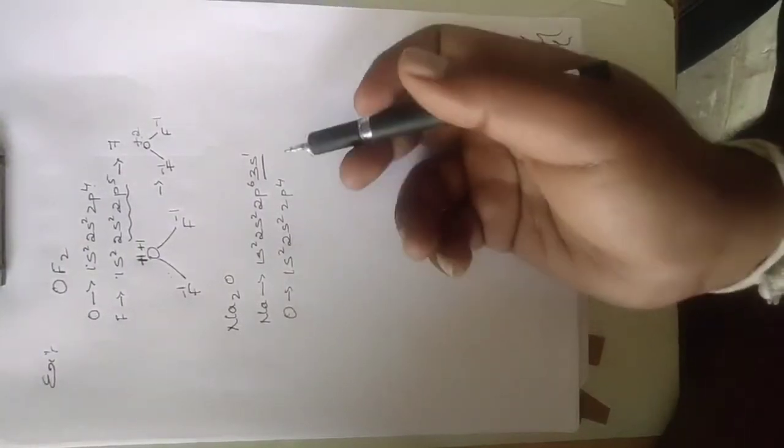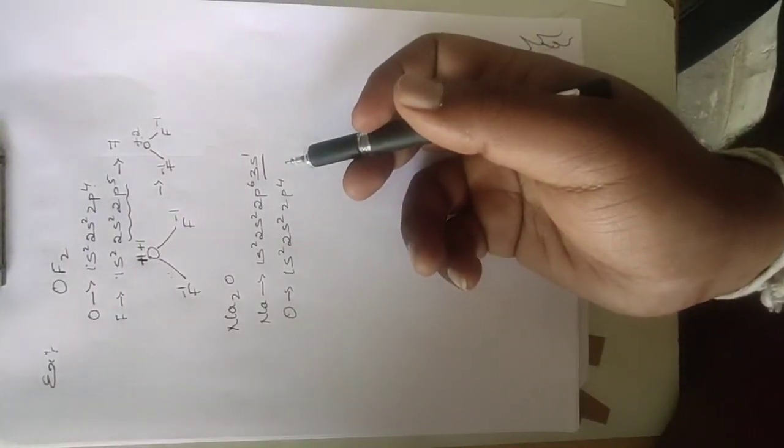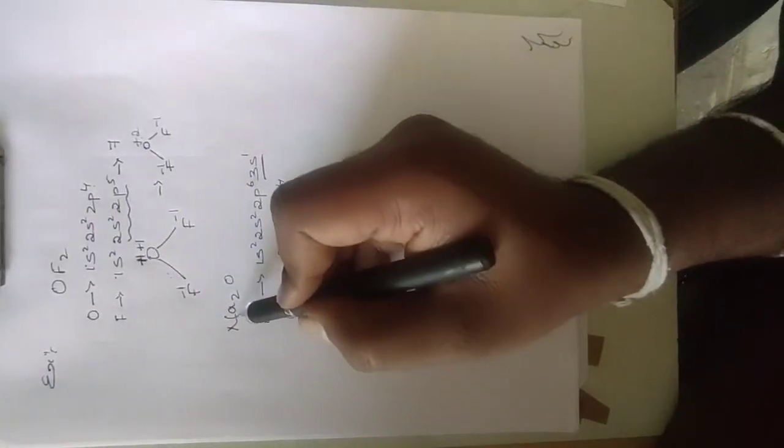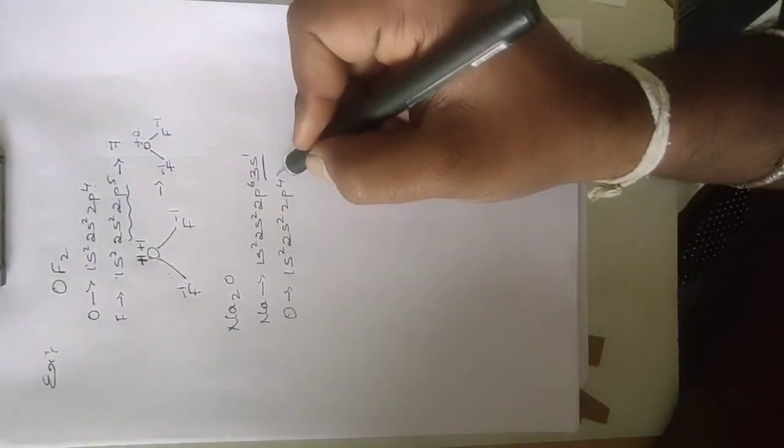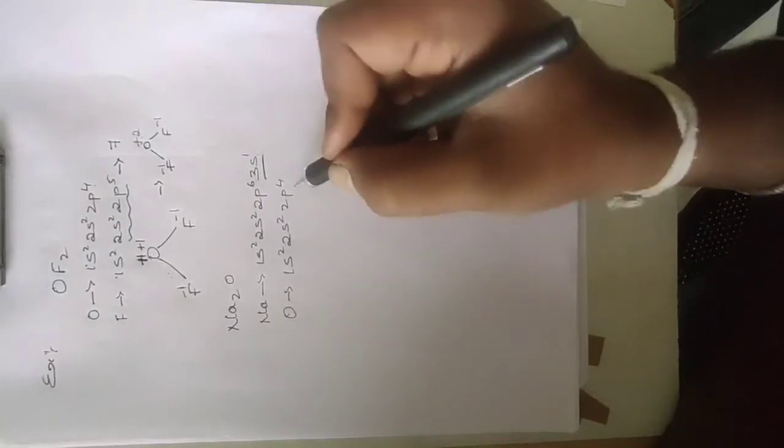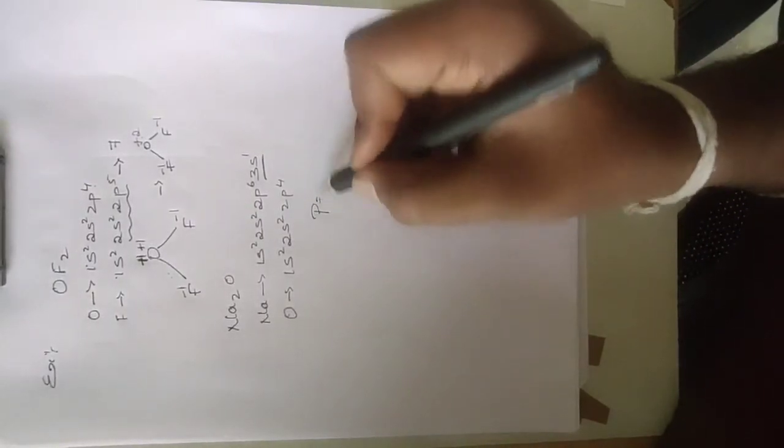The oxygen gains electrons from the metal, 2 electrons, because the p must be filled with 6.